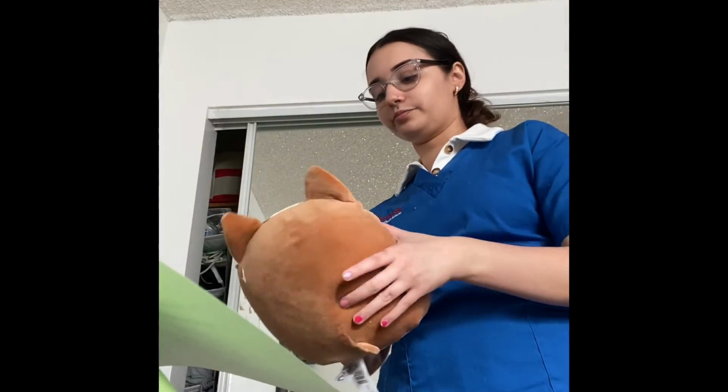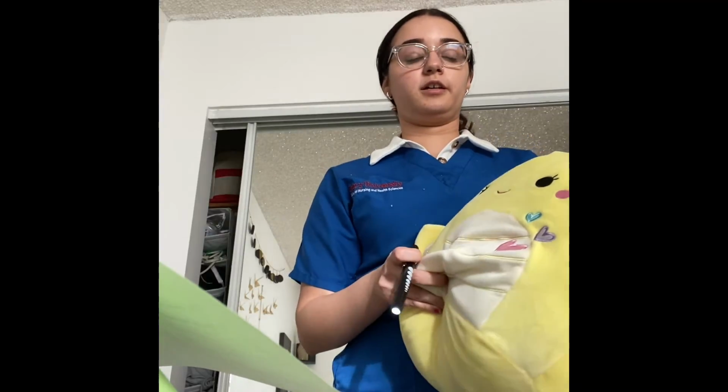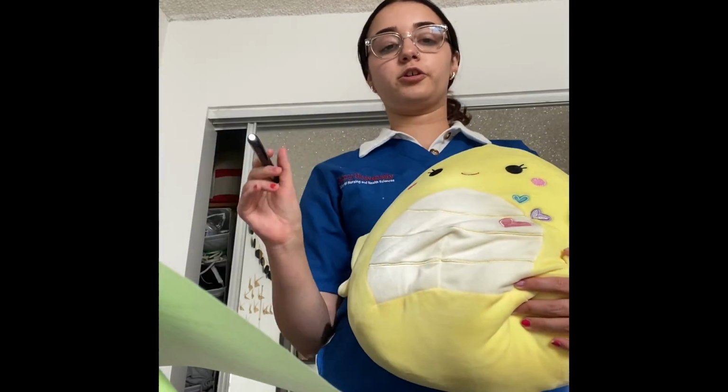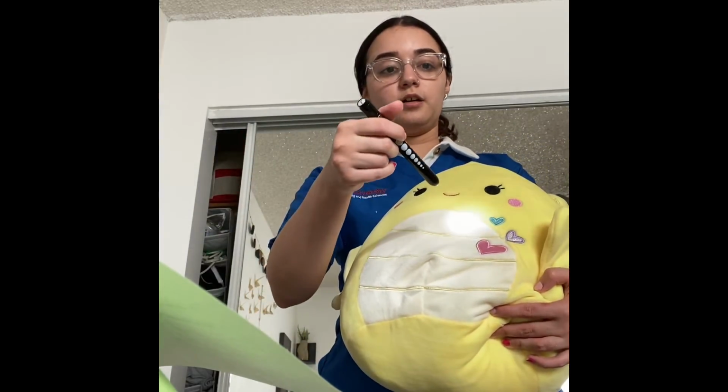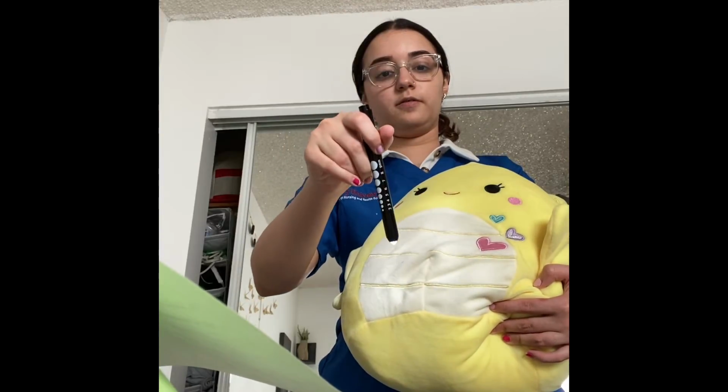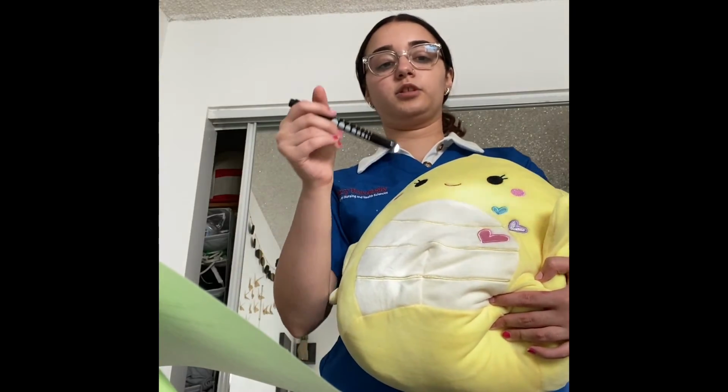So the oculomotor you're going to be checking with a pen light. So you'll check for the patient. Well, I can use a prop, but again, their eyes are not going to be moving. So for the oculomotor nerve, you're going to be going up and down to check their eye movement.